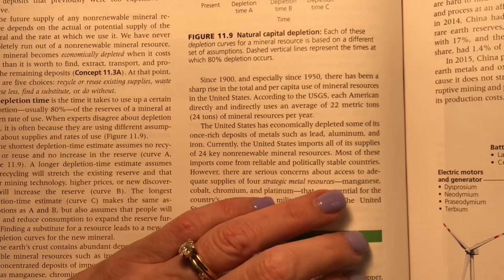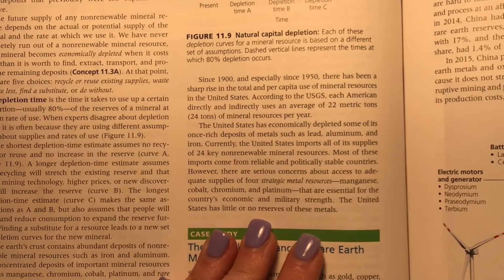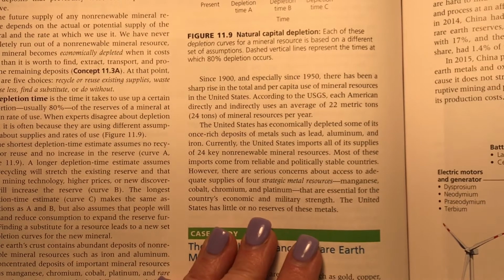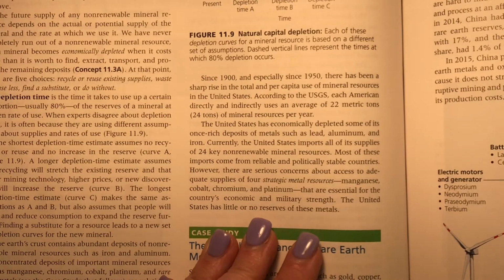So most of these come from reliable and politically stable countries, or at least politically stable as of when this book was published. What happens when a country becomes politically chaotic? Let's say there's some sort of coup or regime change or something going on, you don't have any exports.